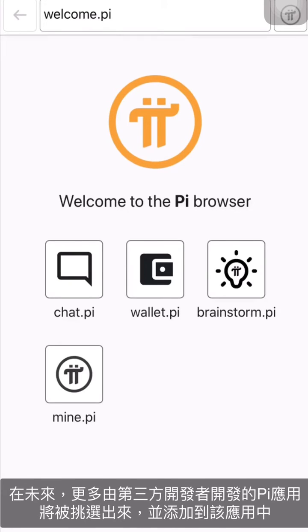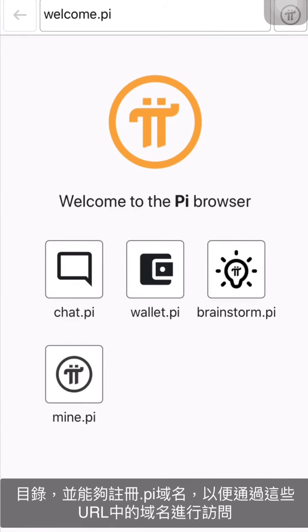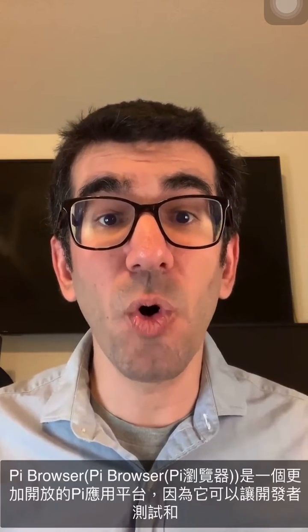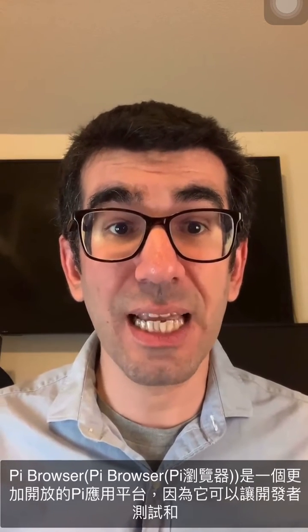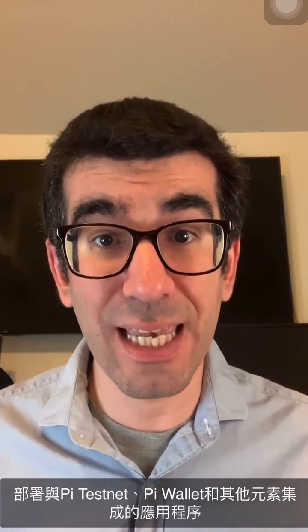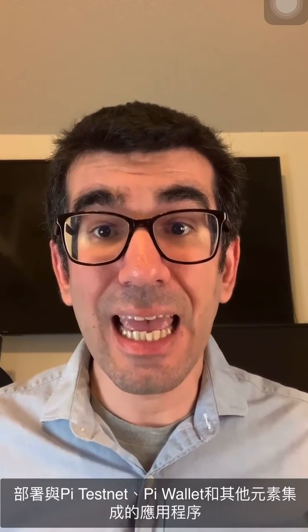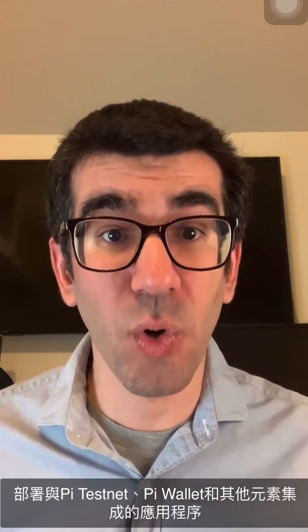In the future, more Pi applications by third-party developers will be selected and added to the directory and be able to register .pi domains to be accessed through those domains and those URLs. And in the meantime, developers will be able to start iterating on their apps through their own non-Pi domains. The Pi Browser is a more open Pi apps platform because it enables developers to test and deploy the applications that they make and integrate with the Pi testnet, the Pi Wallet, and other elements of the Pi technology stack.